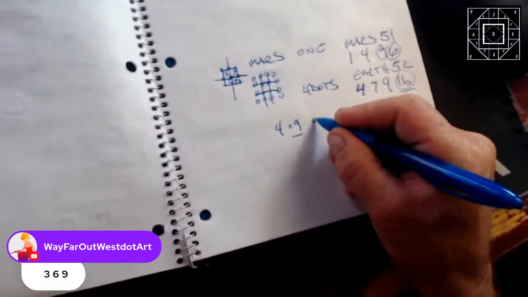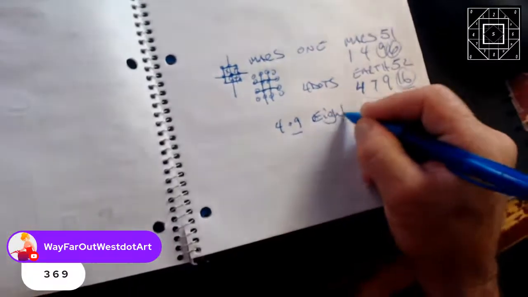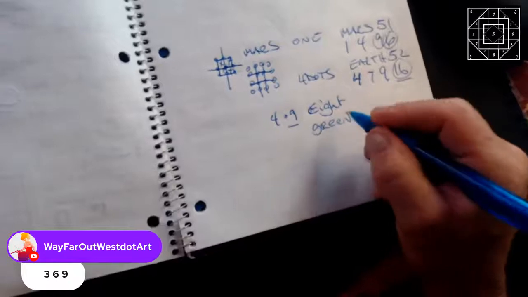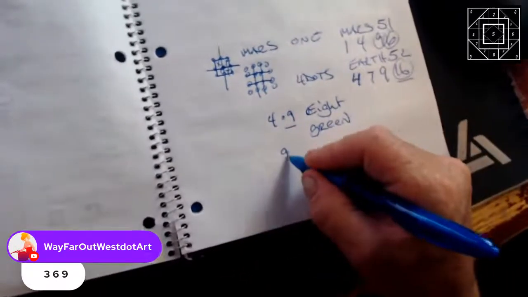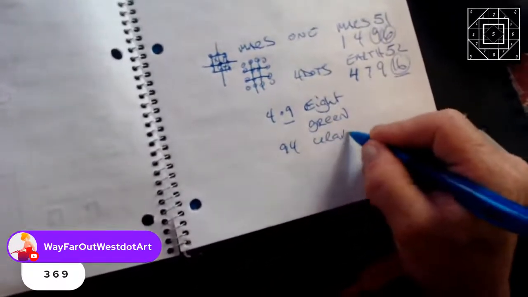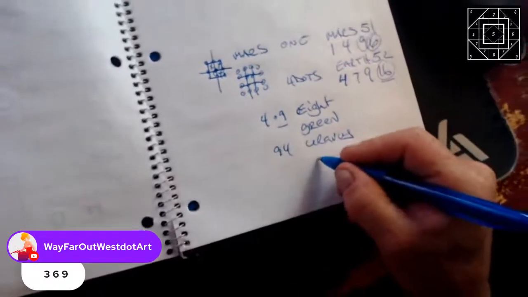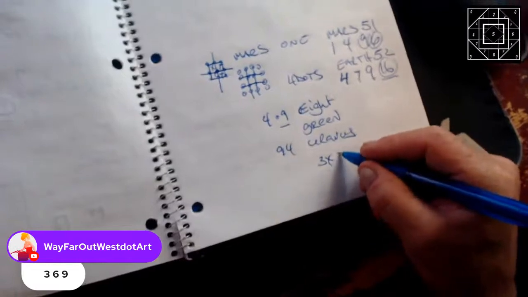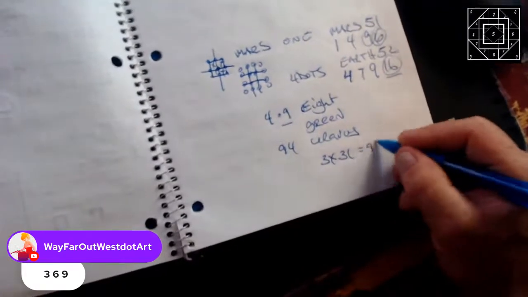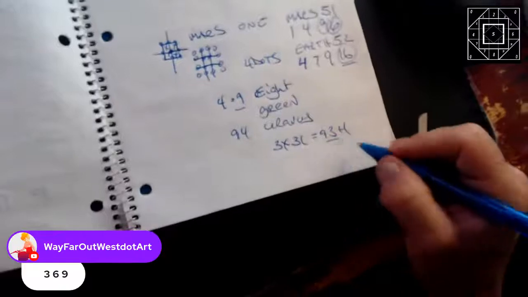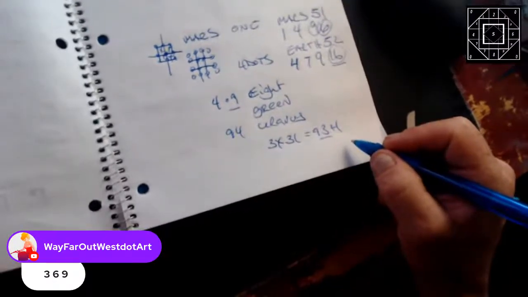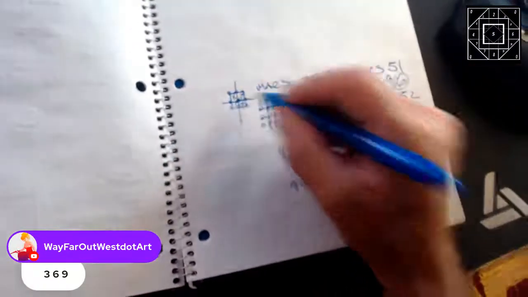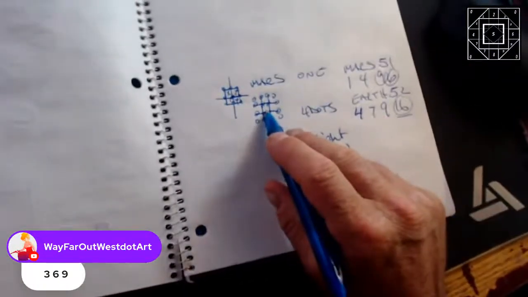And the word eight is 49. The word green is 49. 94 is Uranus. If we want to split this up, I'm going to go 3 times 31, which equals 93, plus 1. So 93 represents Saturn, plus 1 represents the core. If it was plus 2, it's going to represent Earth.